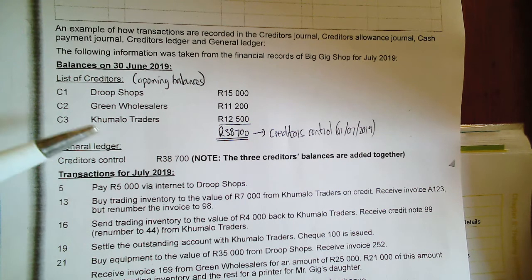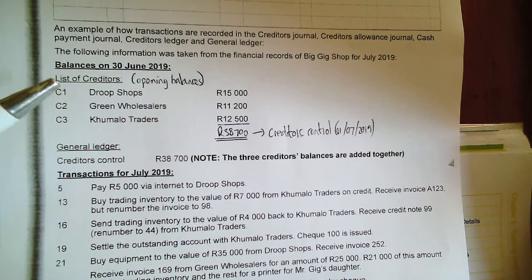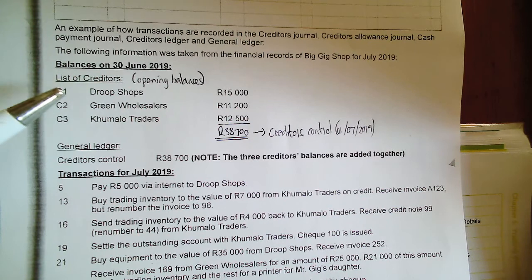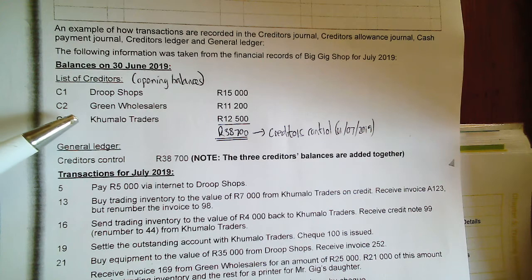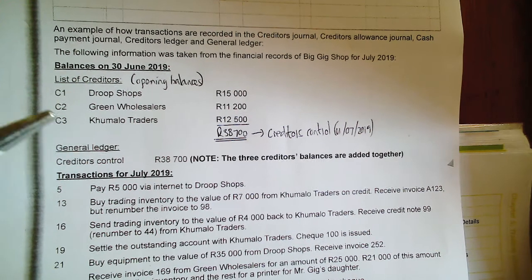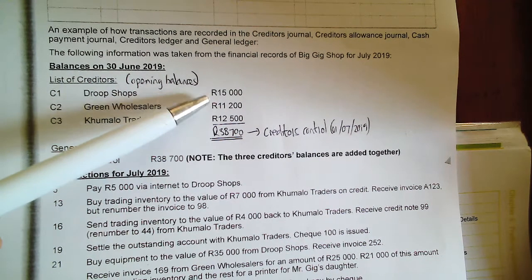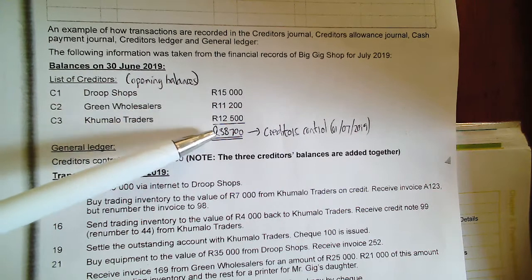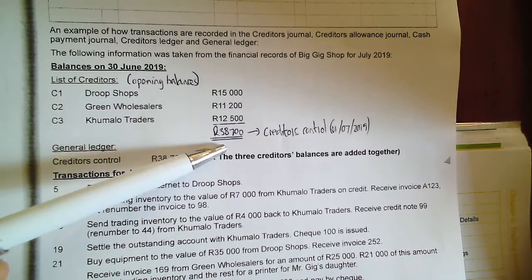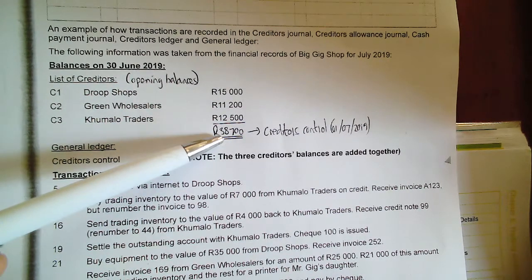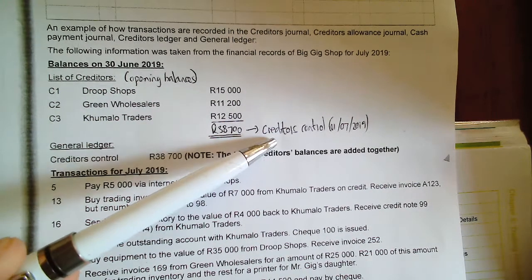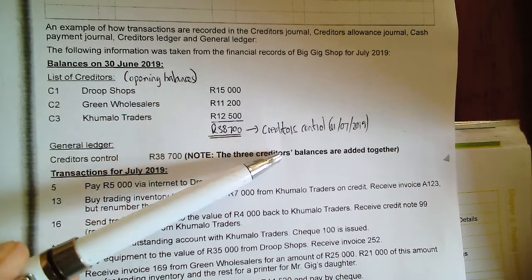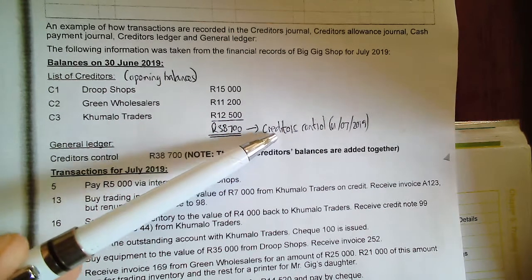Okay, as I said, there's the 3 journals. Now looking at the list of creditors, there's 3 creditors. Creditor number 1 is Droop Shops, creditor number 2 is Green Wholesalers, creditor number 3 is Kumalo Traders. And if we add the 3 different balances together, that is the amount that we owe to them. So that will be the opening balance in the creditors control T account in the general ledger in the end.